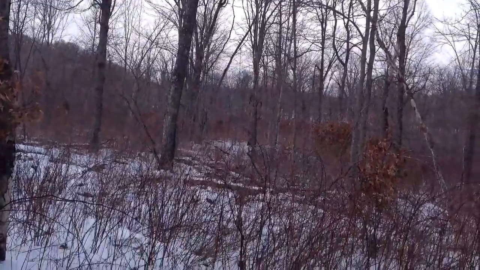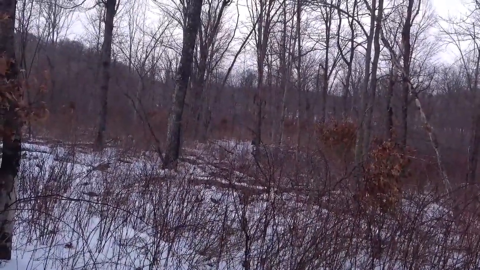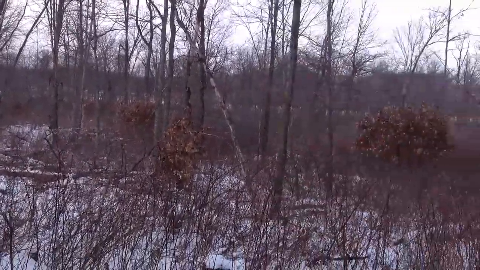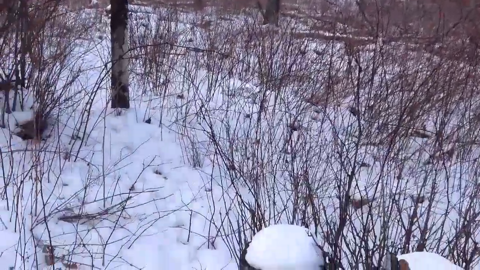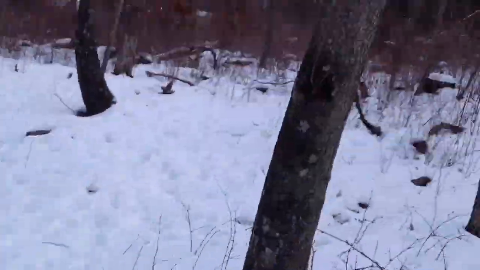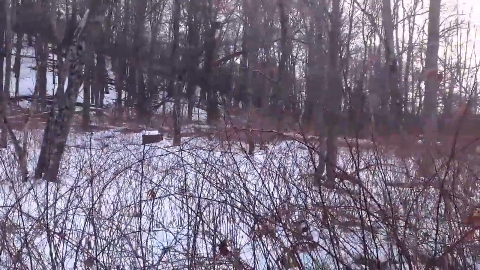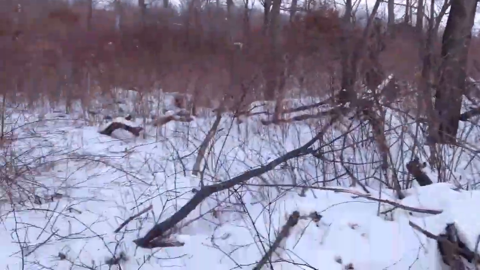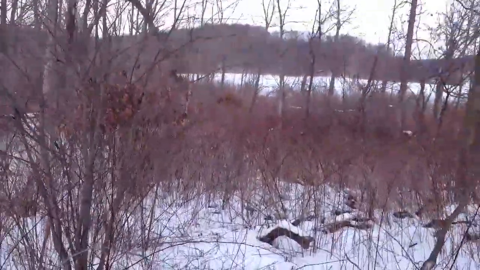Alright, you may be able to see the ribbon, but that's the end of our peanut-shaped kill plot in the center of this big bedding area. And this is one of the travel corridors that come out and hook up with our main hub where the landowner is going to hunt. Now this is where it's going to Y off.